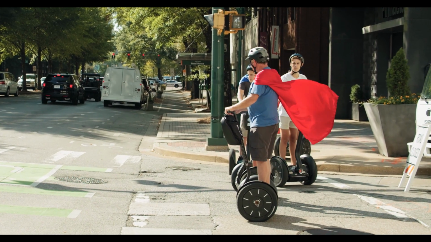Segways are pretty cool, right? But how do they balance? Well, that question's the perfect segue into talking about cybernetics. Cybernetics is the study of how complex systems maintain themselves.